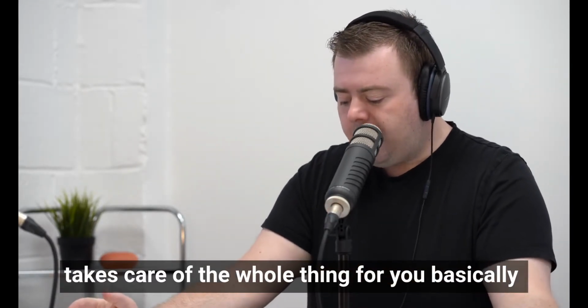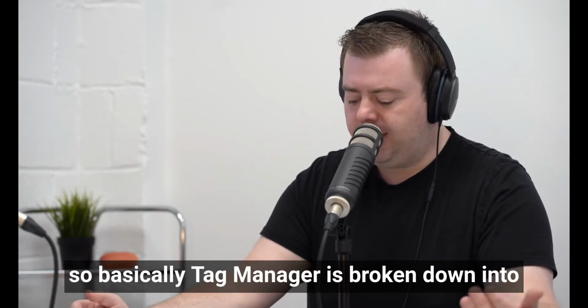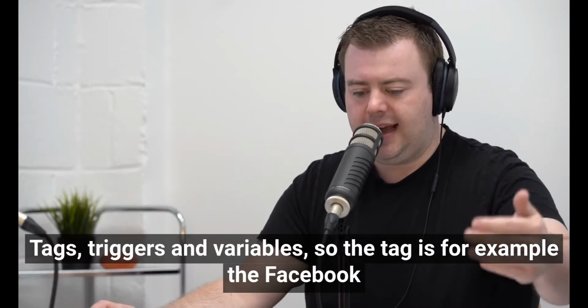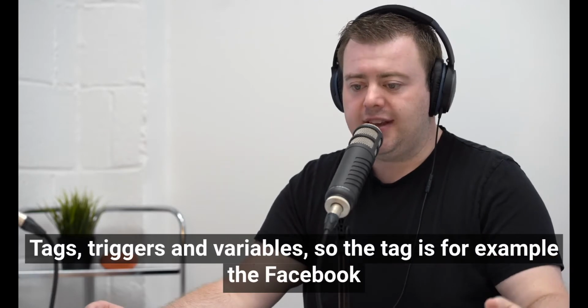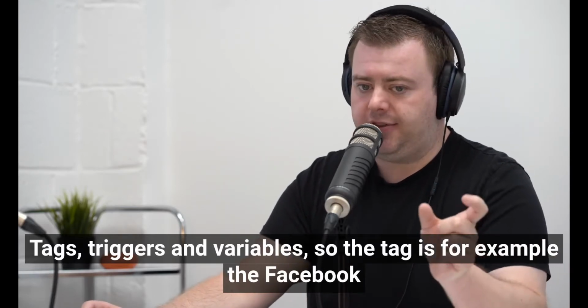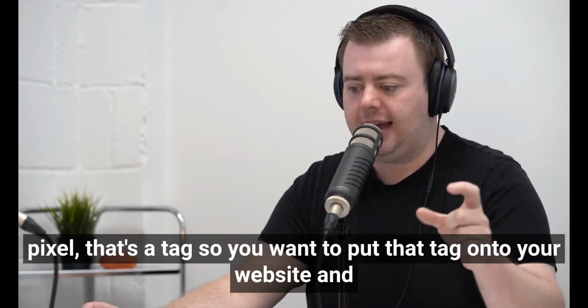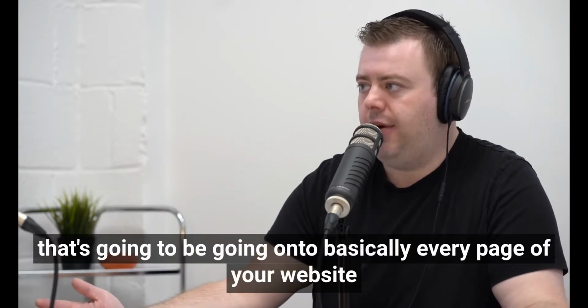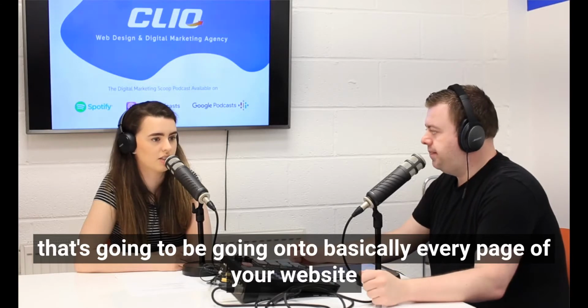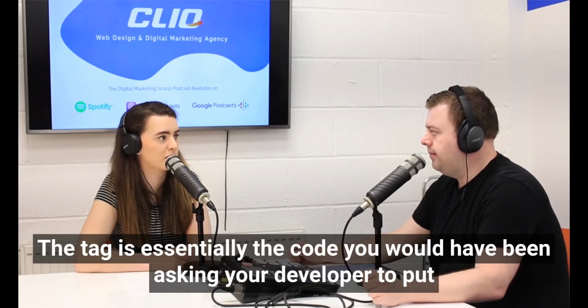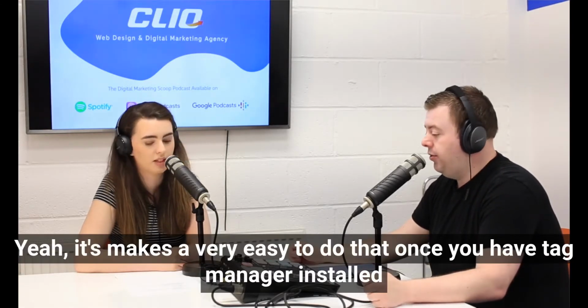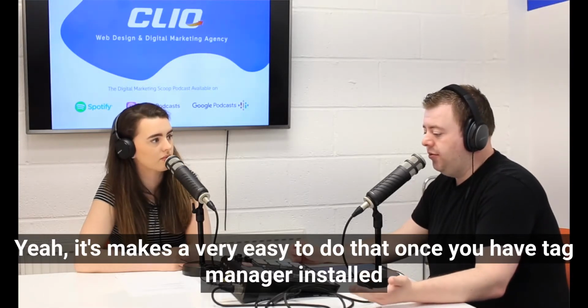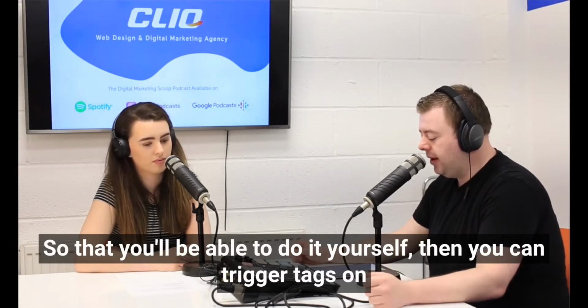So basically, Tag Manager is broken down into what we call tags, triggers, and variables. The tag is, for example, the Facebook Pixel. That's a tag. So you want to put that tag onto your website. Yeah. And that's a tag that's going to be going onto probably every page of your website. The tag is essentially the code you would have been asking your developer to put in otherwise. Yeah. It makes it very easy once you have Tag Manager installed, that you're able to do it yourself.